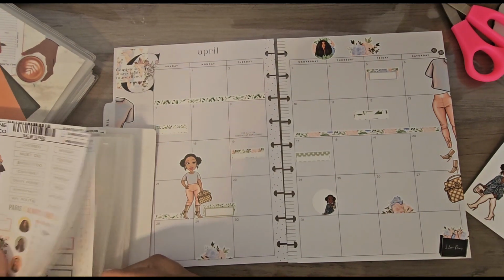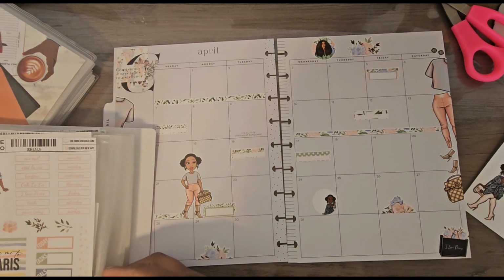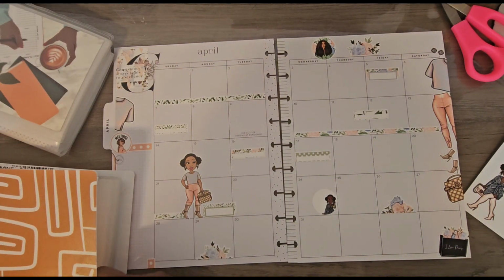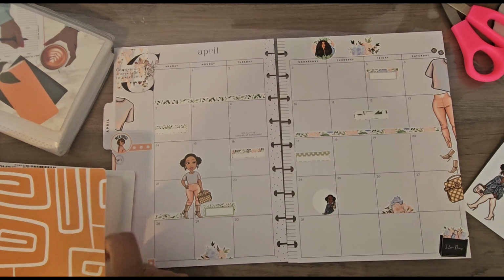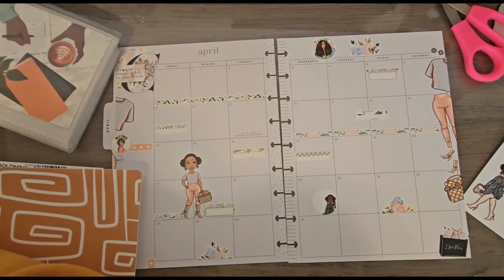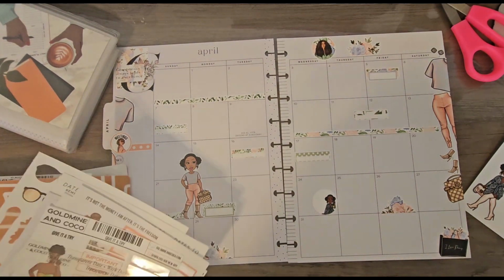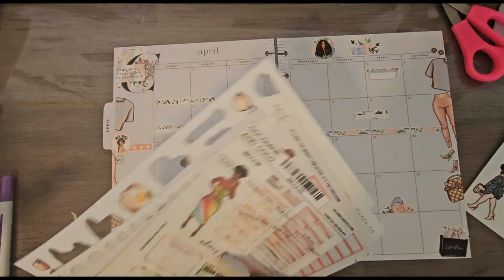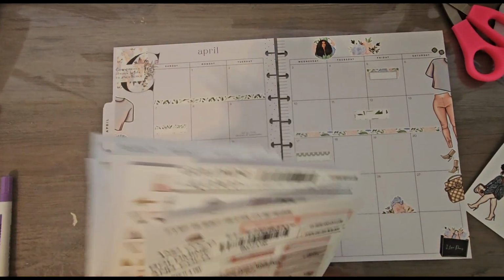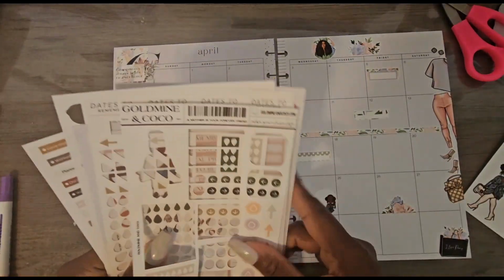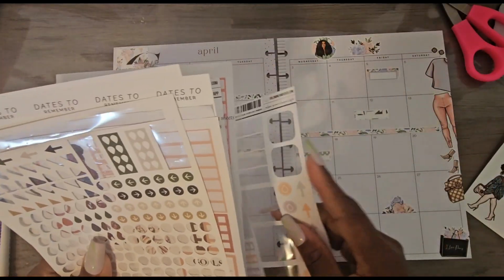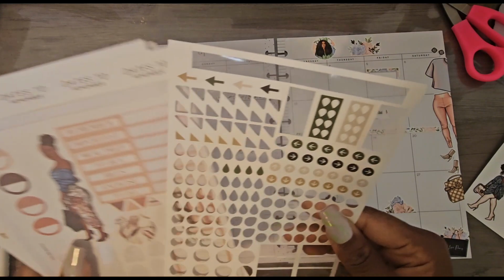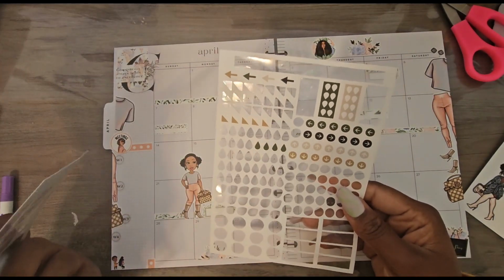So I'm going to look for some dots. I just had some sitting up here. So instead of writing them all in and taking up a ton of space, we are... Now I'm looking, okay.